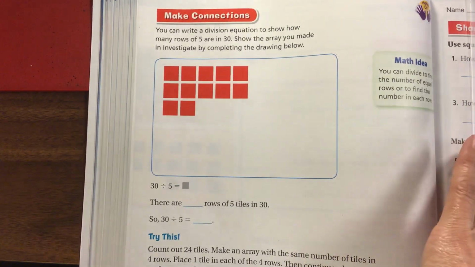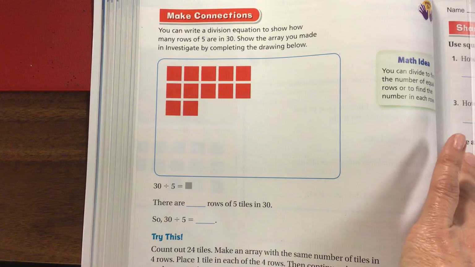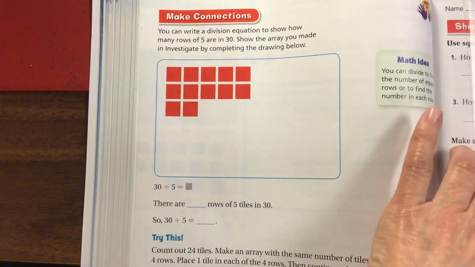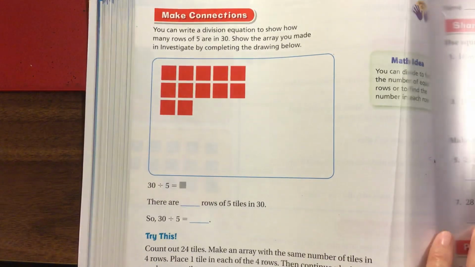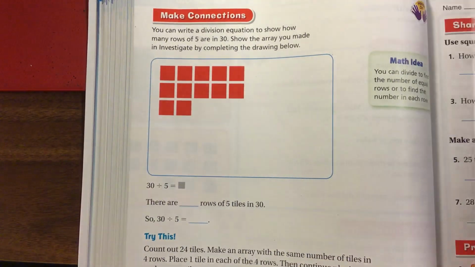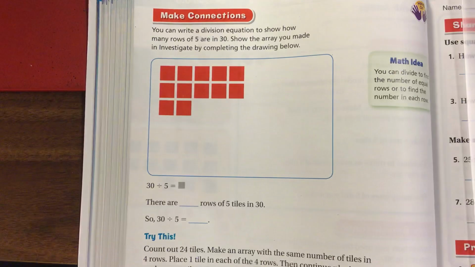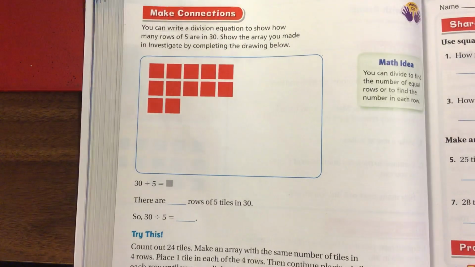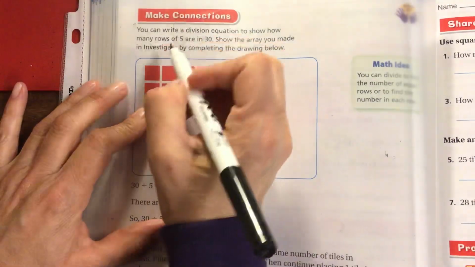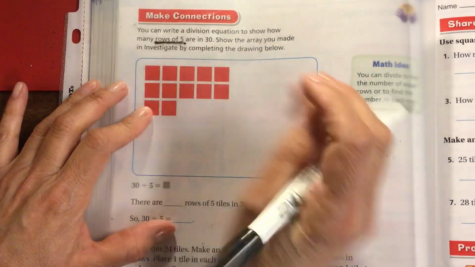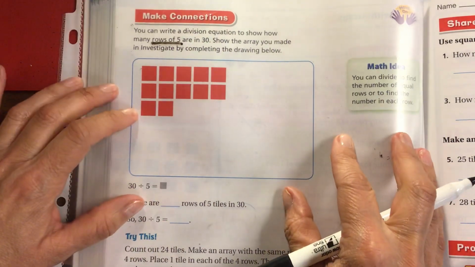You can write a division equation to show how many rows of 5 are in 30. This is real similar to what we just did, except now they're going to want you to do some drawing instead of using the tiles. We're going to draw pictures of the tiles. So it's real important that you read it carefully. The rows of 5. So each row has to have 5.